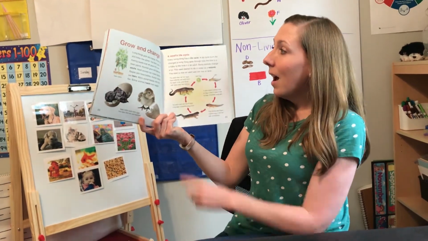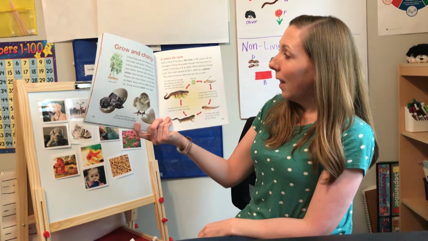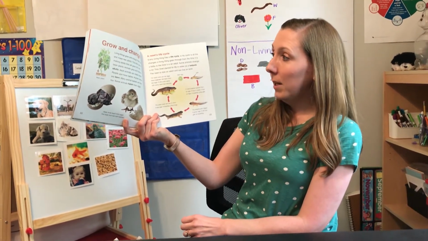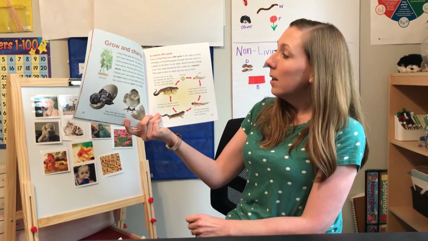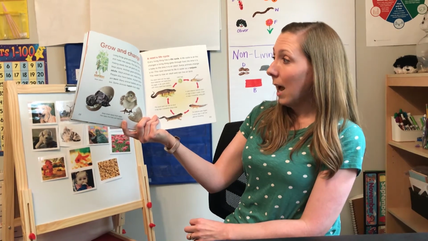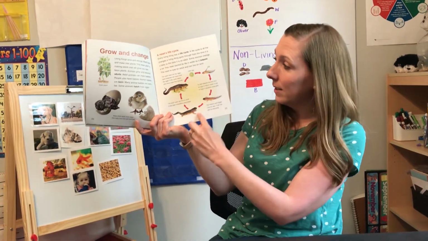A newt's life cycle. Every living thing has a life cycle. A life cycle is all the changes a living thing goes through from the time it is a baby to the time it is an adult. Some animals change a lot. This newt started its life in water as a tadpole, but now the newt is an adult that can live on land. So let's look at this life cycle.